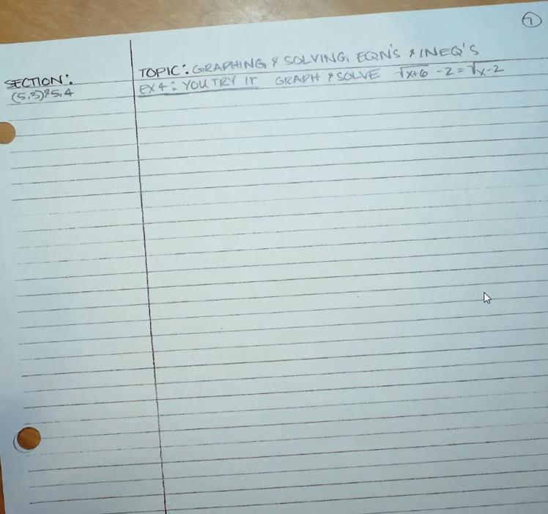Okay, Sea Kings, here's 5.3 and 5.4, example 4, you try it. The problem I'd like you to tackle is graphing and solving the square root of x plus 6 minus 2, and that is equal to the square root of x minus 2.